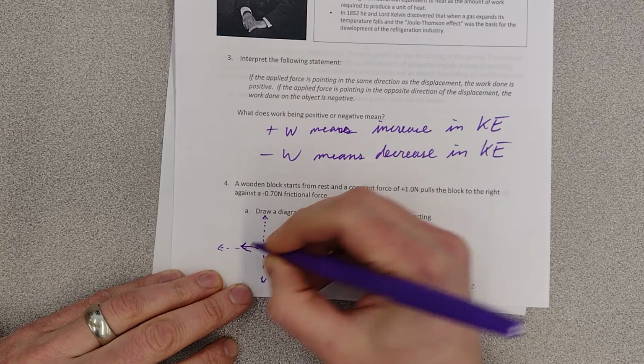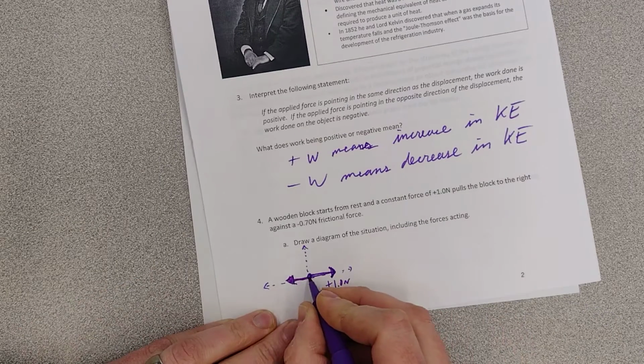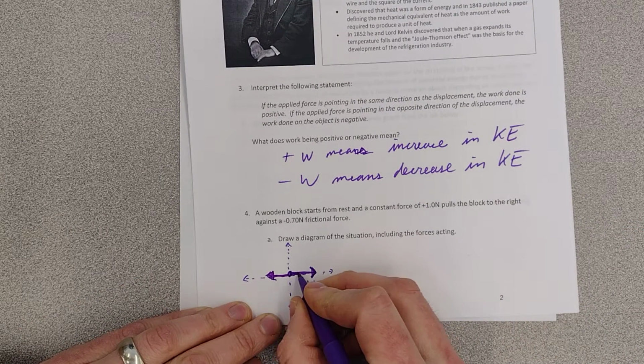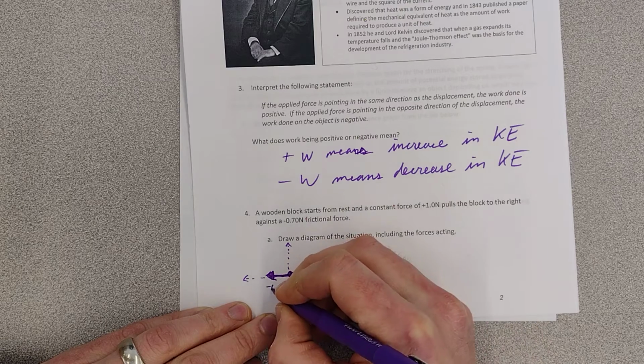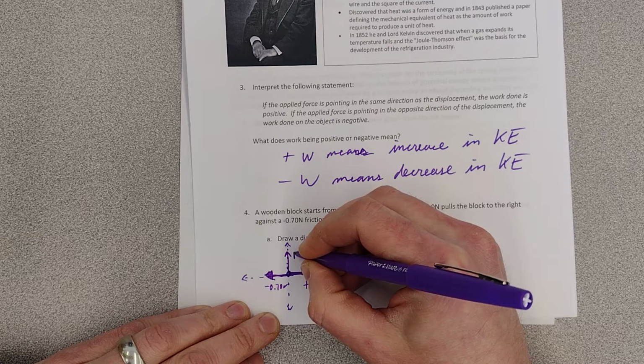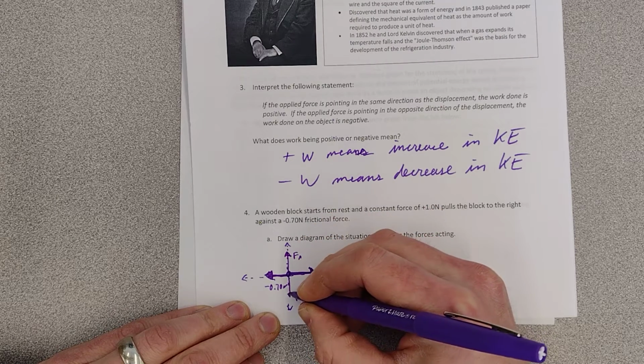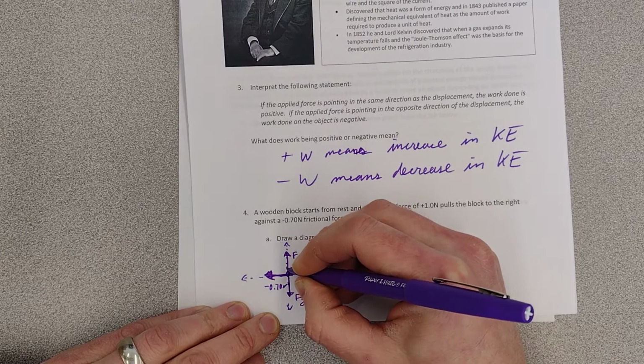We've got a frictional force here going the other way. Not quite as big. I didn't do a very good job drawing that. The force to the right should be a little bigger here. This is negative 0.70 newtons. And of course we have a normal force and gravity, which are going to balance each other out.